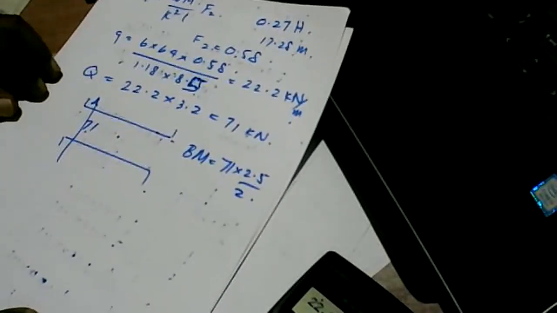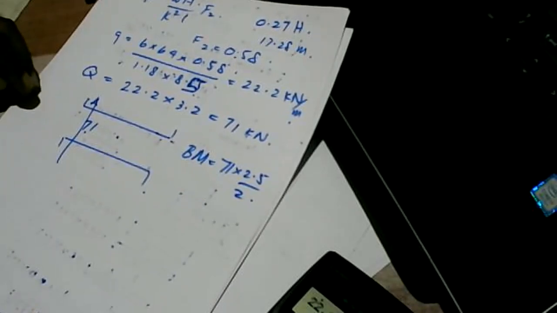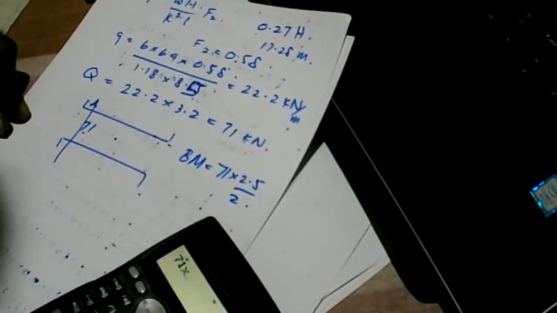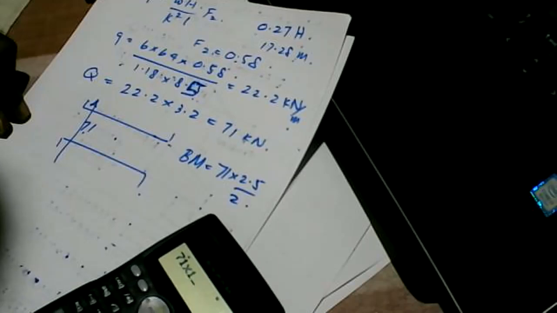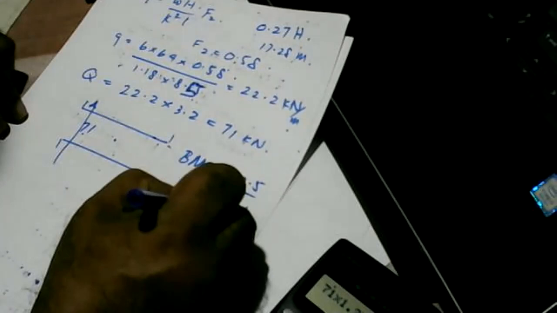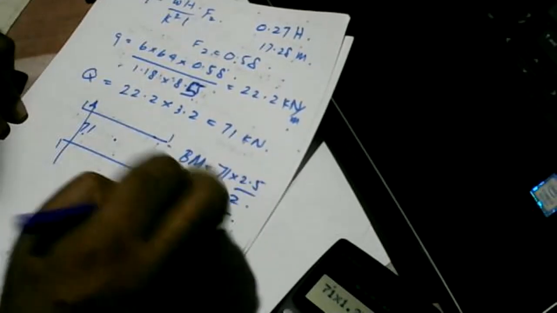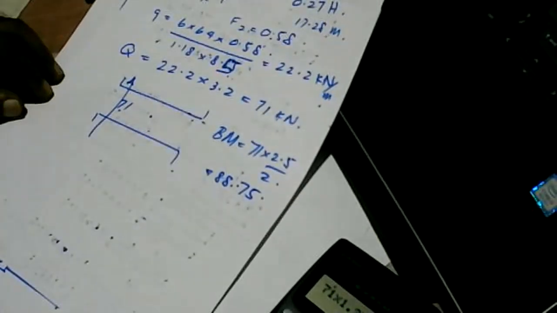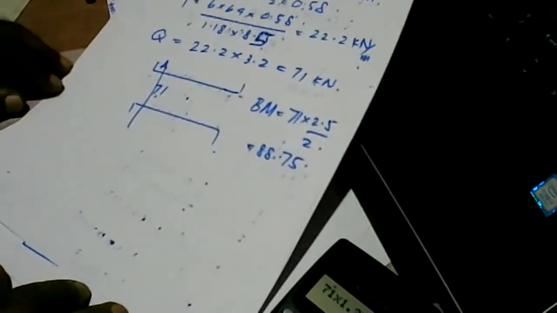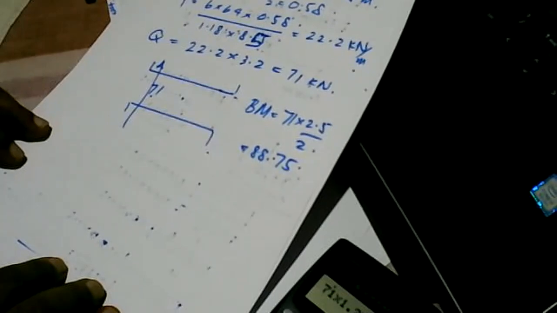So the bending moment is equal to shear force multiplied by the lever arm, and that gives you a value of 71 into 1.25. So that gives you a bending moment of 88.75, which is not a big moment for a coupling beam of size 700 millimeter depth and 250 millimeter width. Then you will ask, how do you provide the reinforcement in coupling beams?